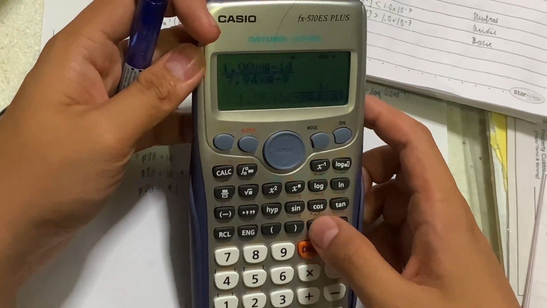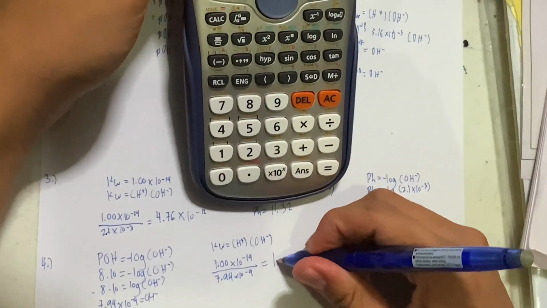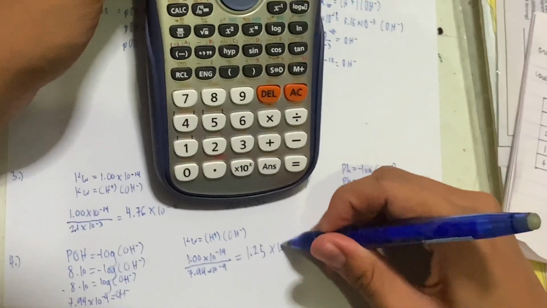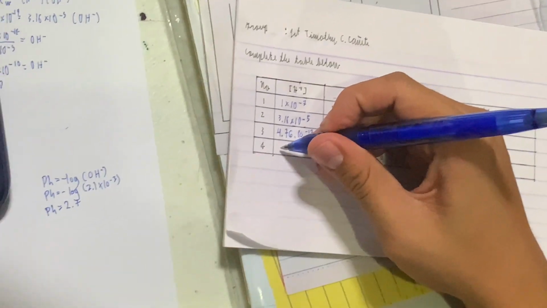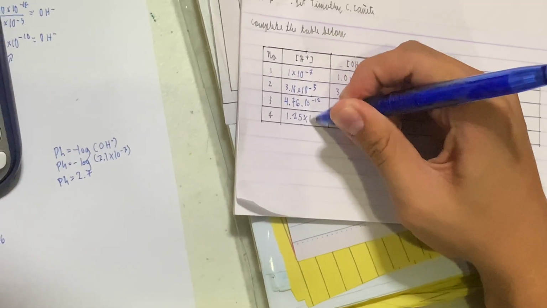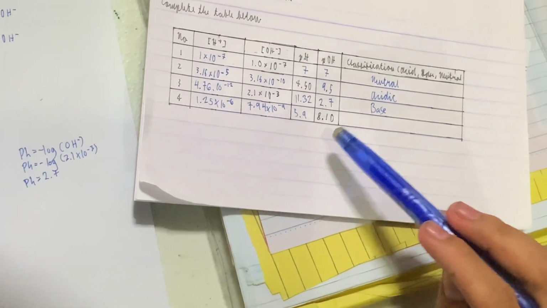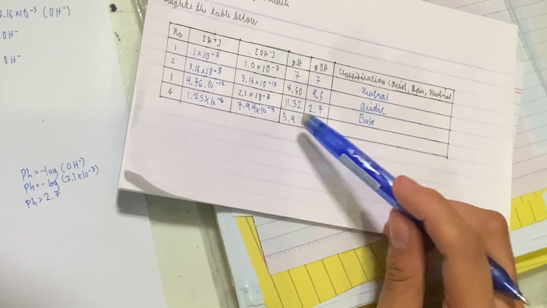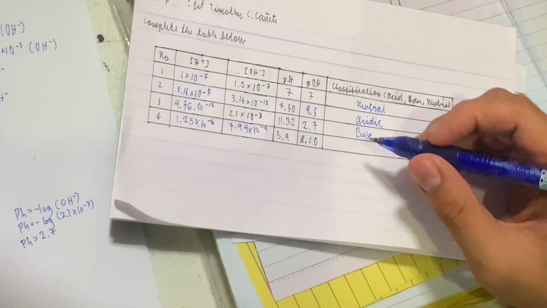So what we're gonna get is 1.25 times 10 to the power of negative 6. So it's gonna be put here 1.25 times 10 to the power of negative 6. Since this is not balanced, as you can see, the power of hydrogen is much smaller than the power of hydroxide. So this classification, it is acidic.